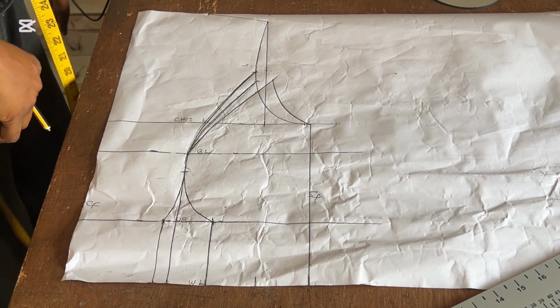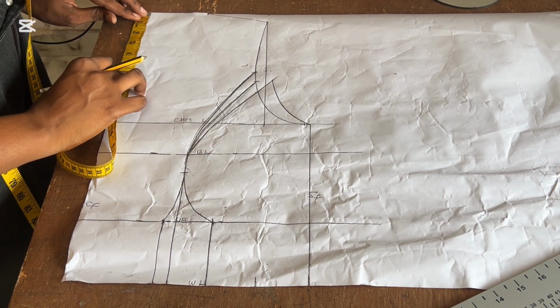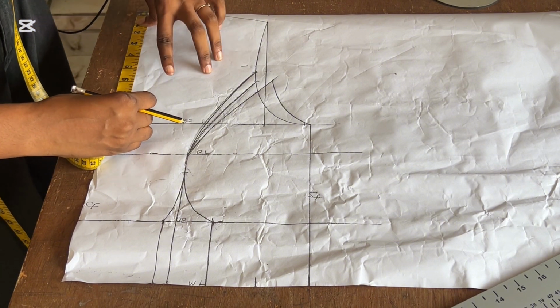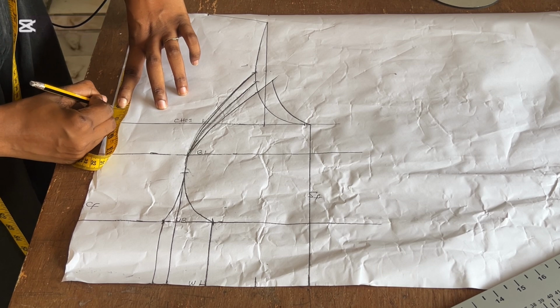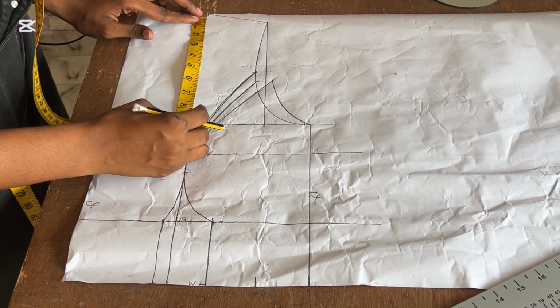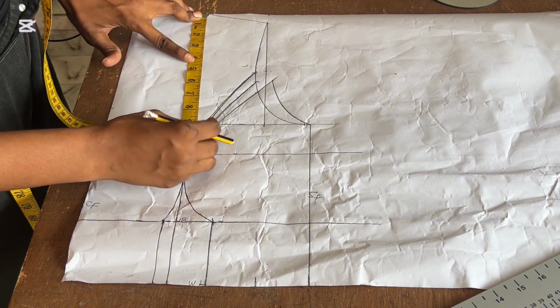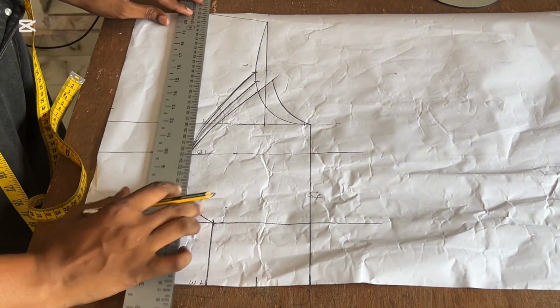So for the neckline, our neck depth is going to be 8 inches, while on this shoulder point, you're coming in by 4 inches.